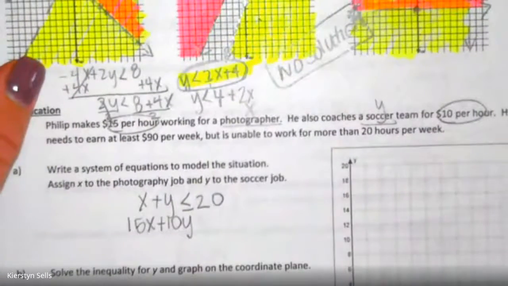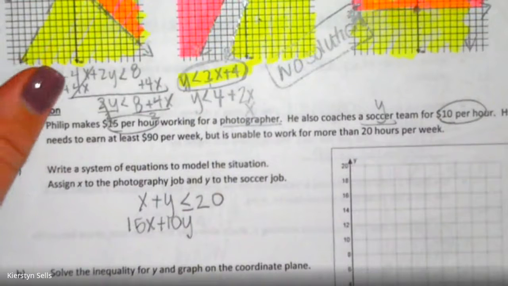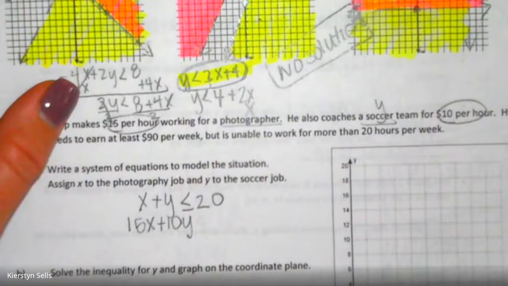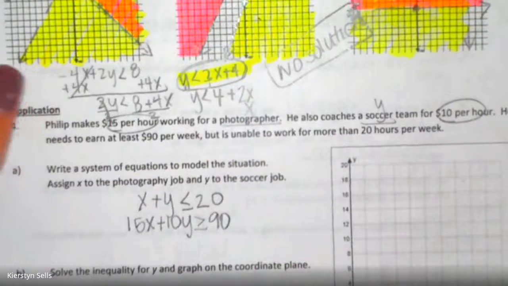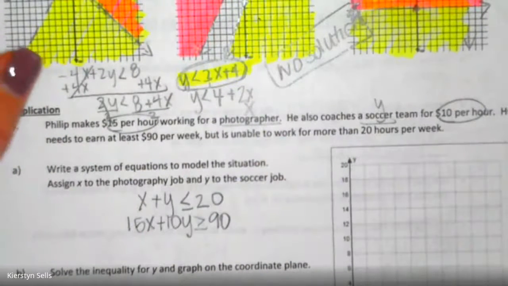How much does he need to make? At least 90. So what should my inequality be? Greater than or equal to $90. 90 would be okay. That's why it has the equal to. But 100 would be even better. That's why it's greater than.